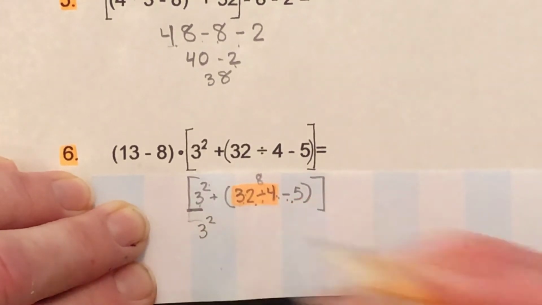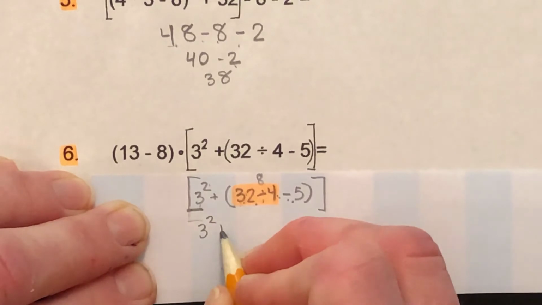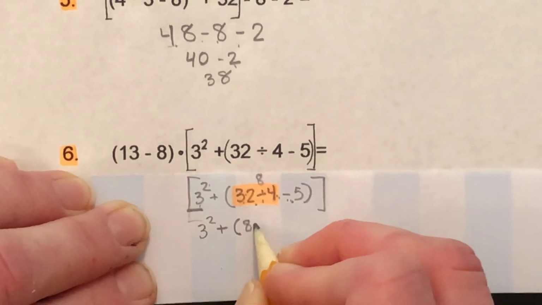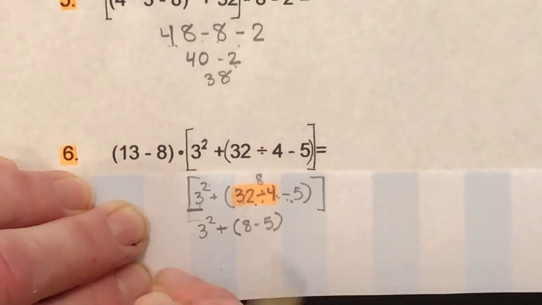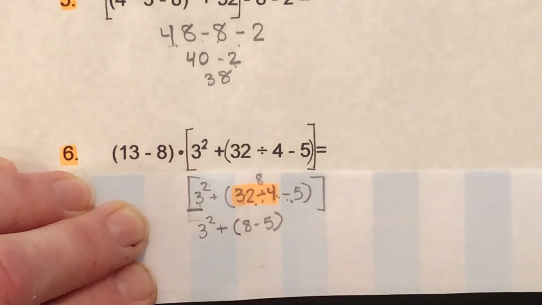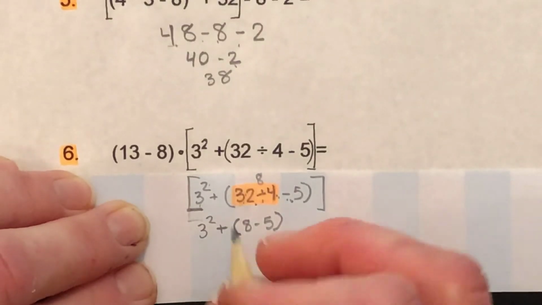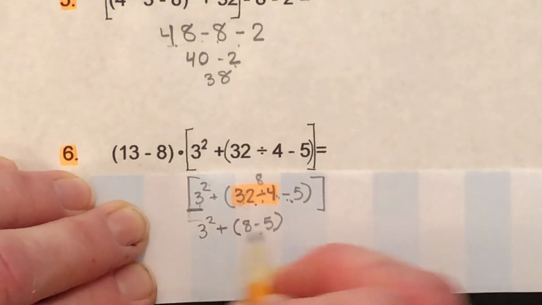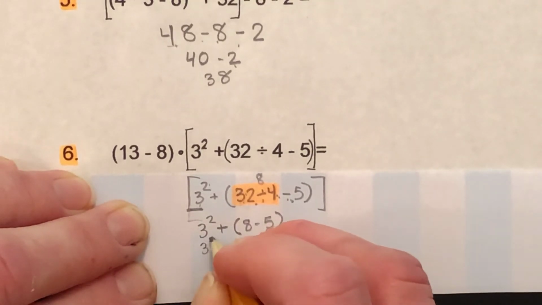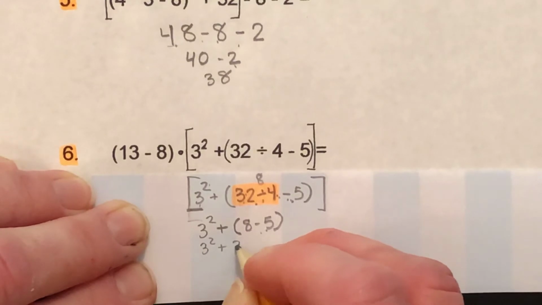This time I write it, it's a little bit simpler. Remember, I keep the parentheses because I still have subtraction. Every time I write it, it gets a little bit easier and a little bit easier until I have just one number. Inside the parentheses first, 8 minus 5 is 3. I'll rewrite this, 3 squared plus 3.